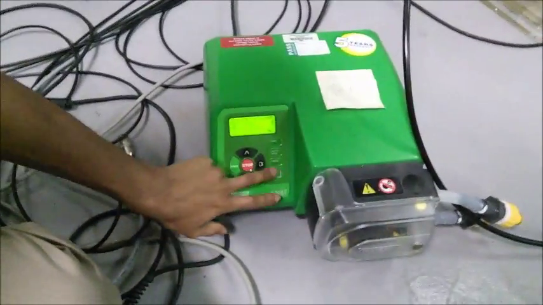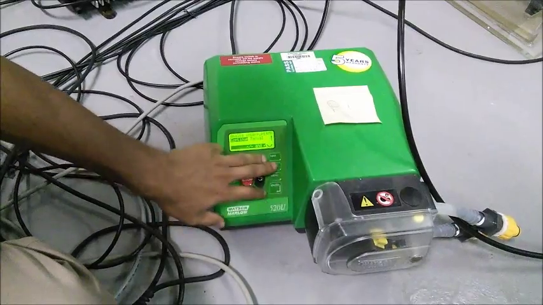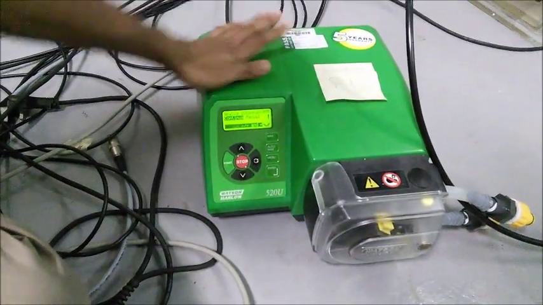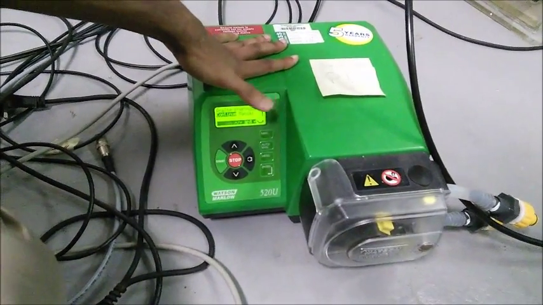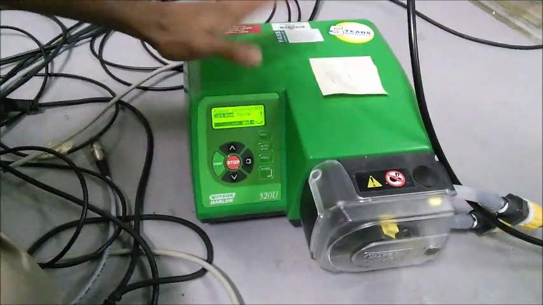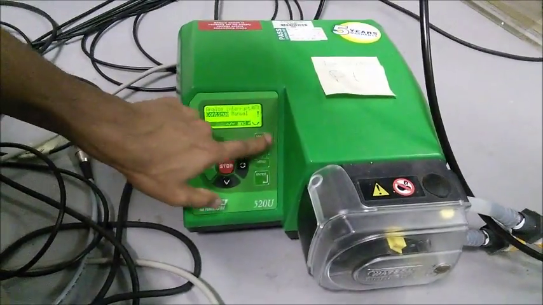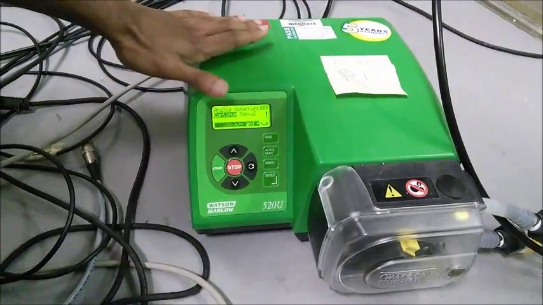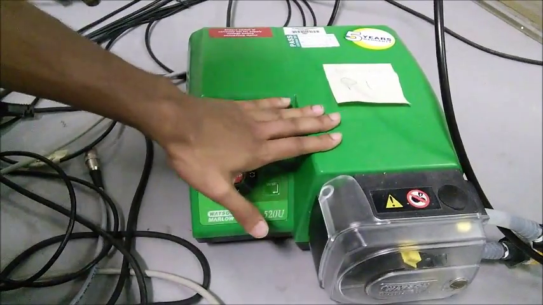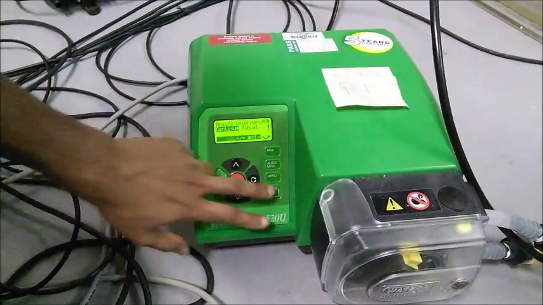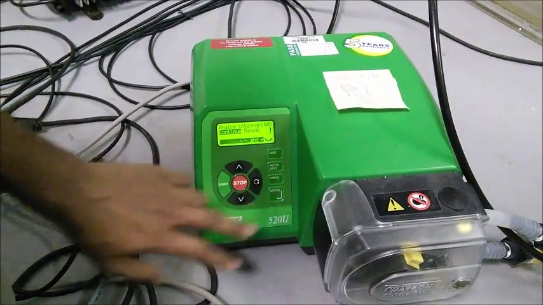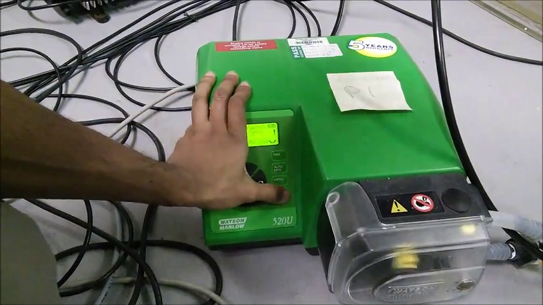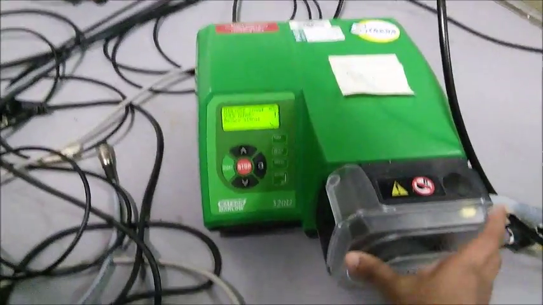What we'll have to do is, because this pump can run in auto mode and manual mode as well, and currently we are doing it in auto mode, we'll basically have to change the mode from the control panel over here. We have changed the mode to the automatic mode, so it has been changed. All we'll have to do is to start and it will start moving. So let's start it here. So it is now moving, as you can see.